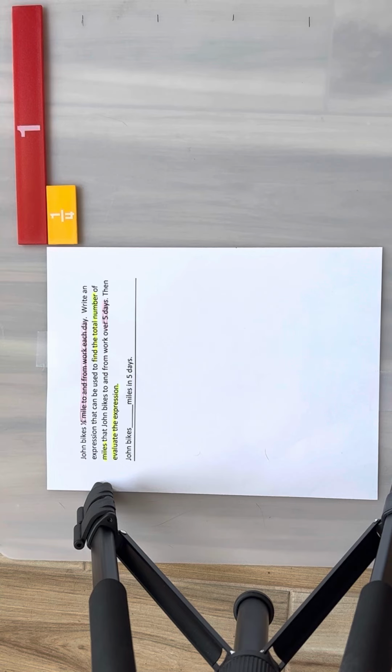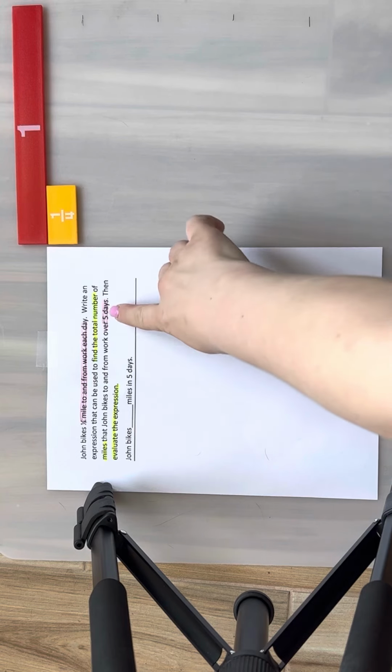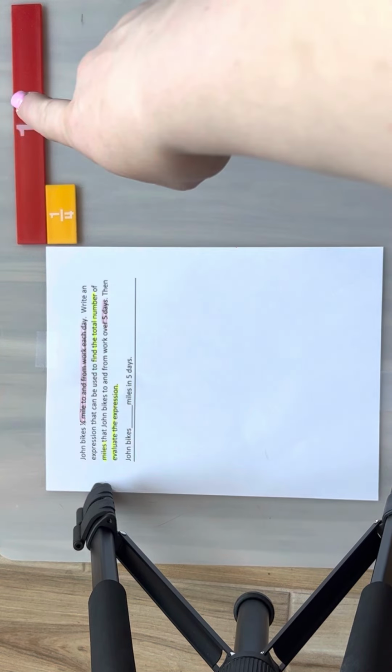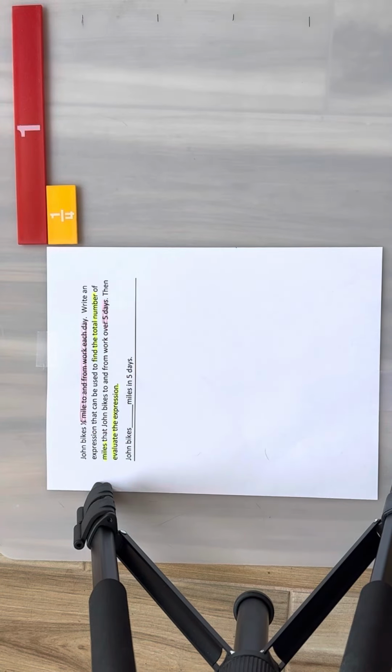Well, you're not done yet, because we know from the word problem that John does this each day for 5 days. Can someone tell me what we should be doing next? So you're right, we need to represent 5 days. Our tile only represents 1 day. To do this, we need to repeat this for each of the 5 days.